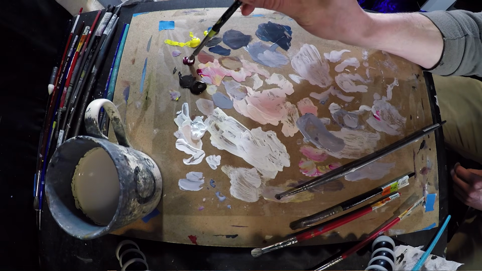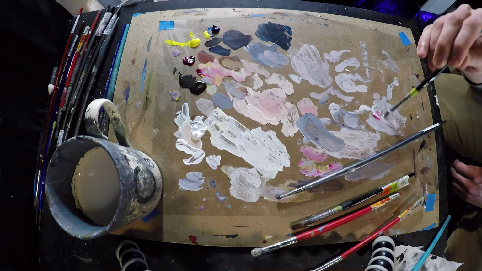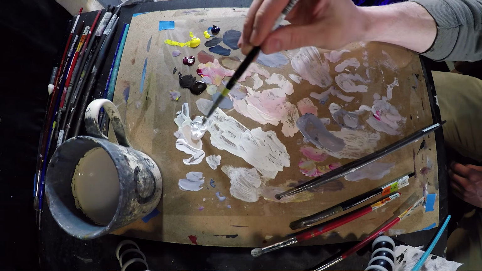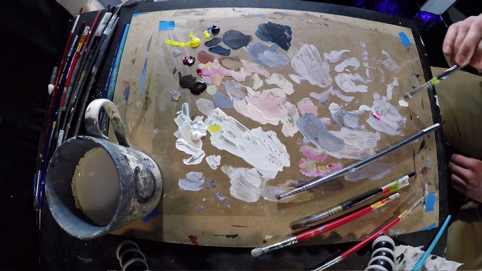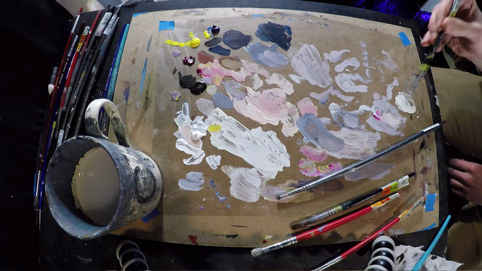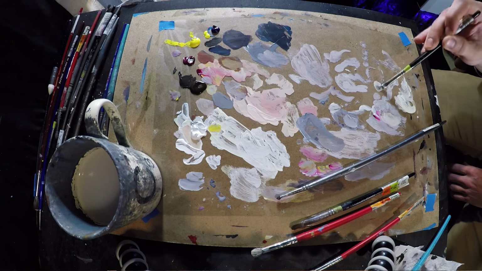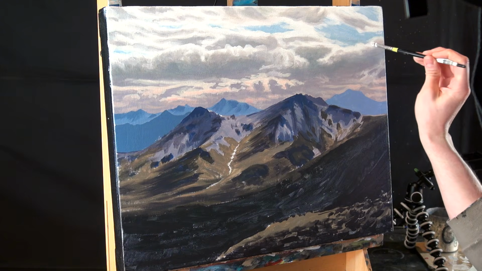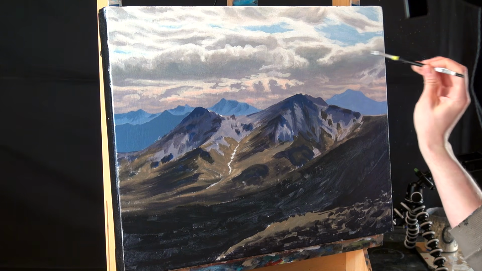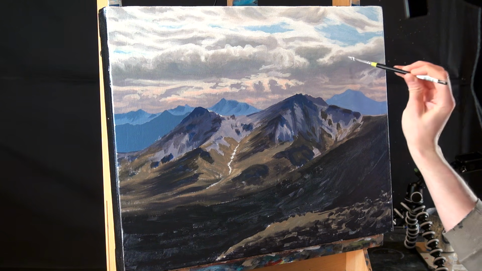Grab a little more white. Pick up some more of that magenta. Add some yellow. I just want a warmer orange tone. Still don't like this area up here, just kind of making some adjustments to it.